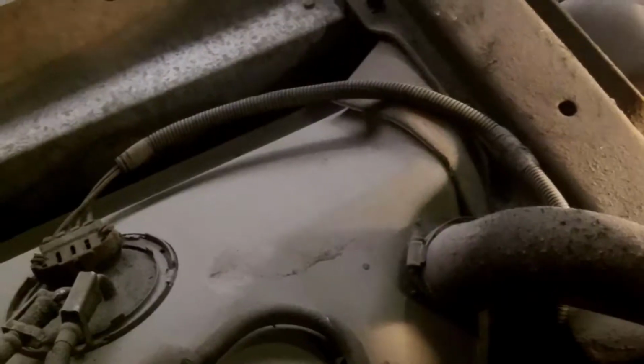So yeah, I have to change these 2 sending units and pumps anyway, so that should fix the problem. Doesn't look like the wiring's been molested. Doesn't look like any of the fuel lines have been messed with, other than this. So that's where I'm at with it.